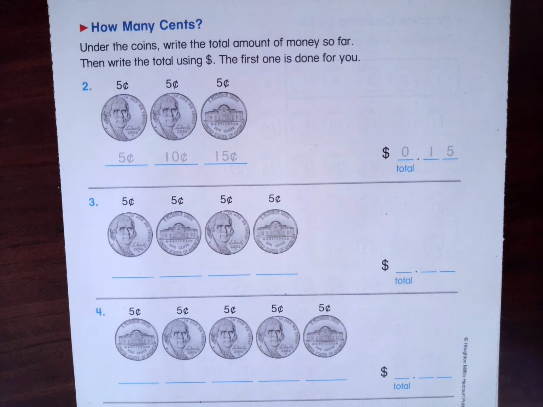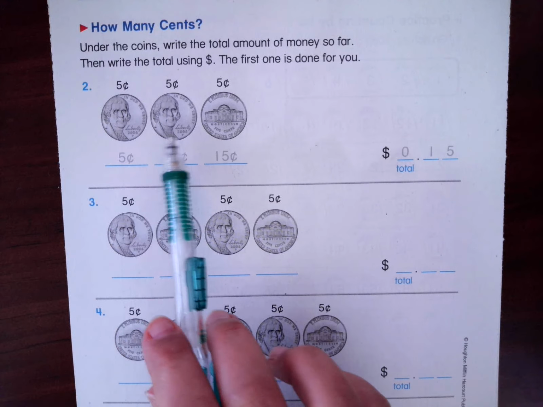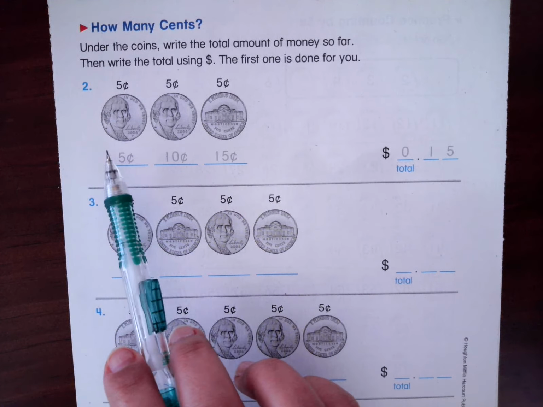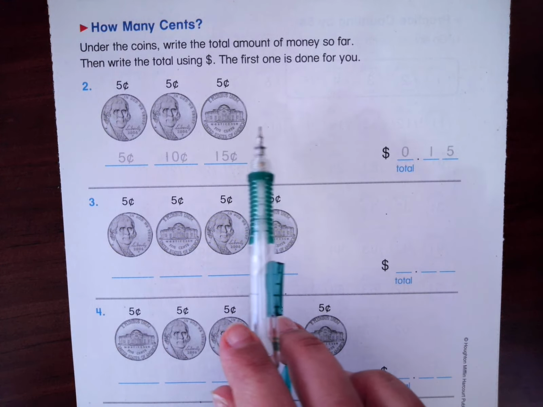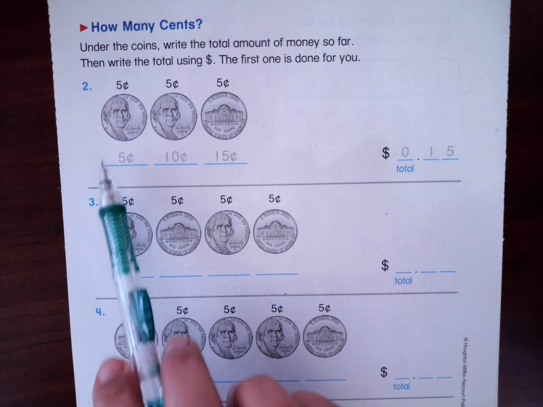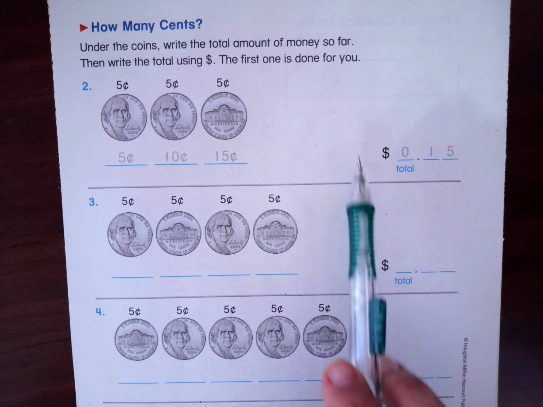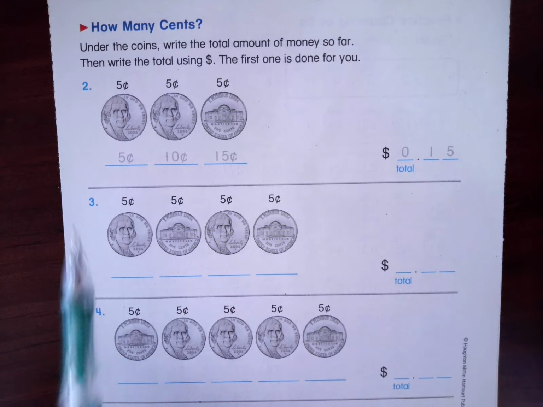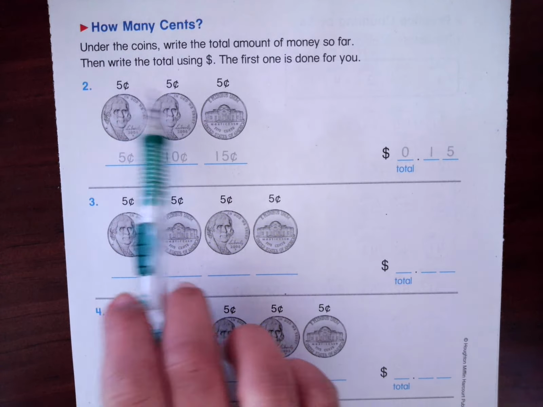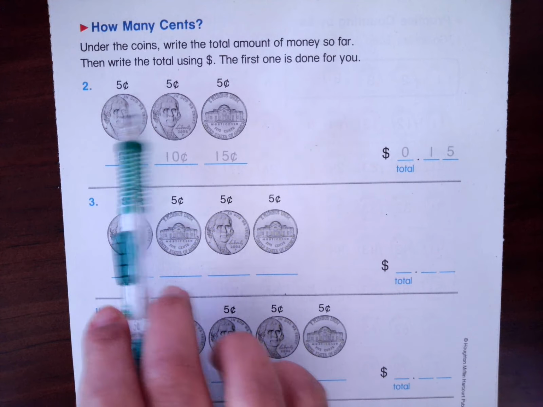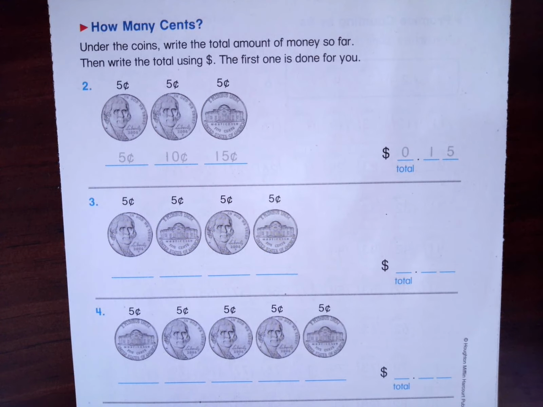So on page 100 we are going to count the money as we have it. We're going to write it in cent notation down here, and then we're going to change that to dollar notation. What do you notice about what's on top of each coin? You should have noticed that it has the value. So really, when we're counting money, we are just adding.